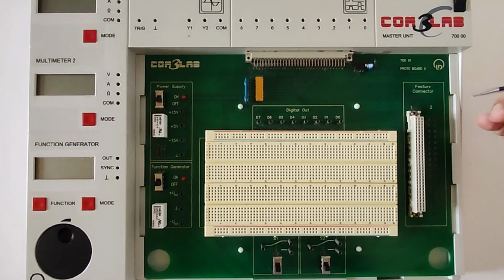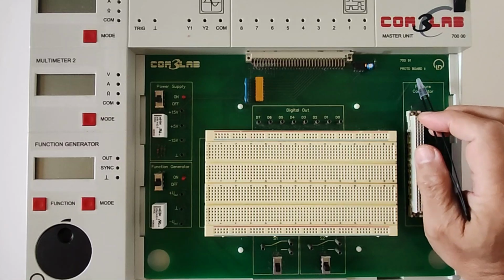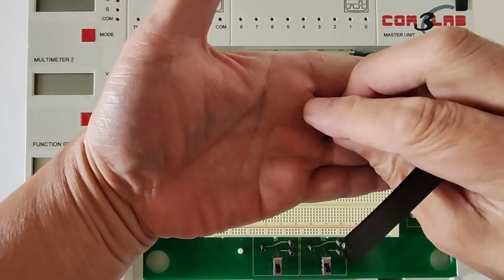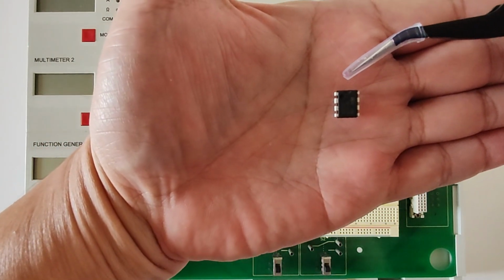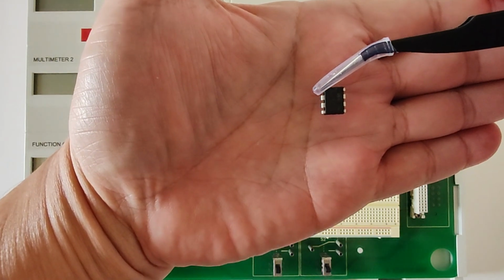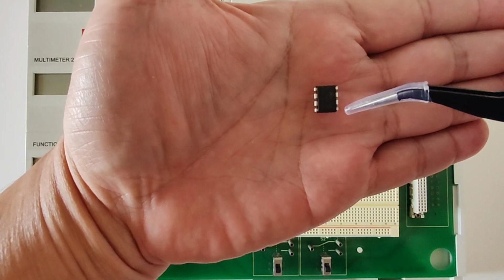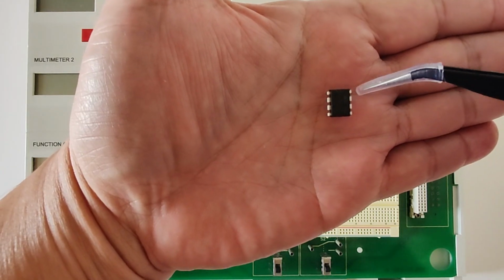Just like in our previous videos, we will again be using this Com3 Lab protoboard to construct our circuit. The LM741 integrated circuit, I have it here in my hands. Now, the notch, or the half moon notch, is at the top. If the notch is at the top, pin 1 will be here at the upper left-hand side. Then going down from the top left is 2, 3, and 4. Pin 5 will be here, bottom right, and 6, 7, and 8 will be going up. This is 6, this is 7, this is 8.